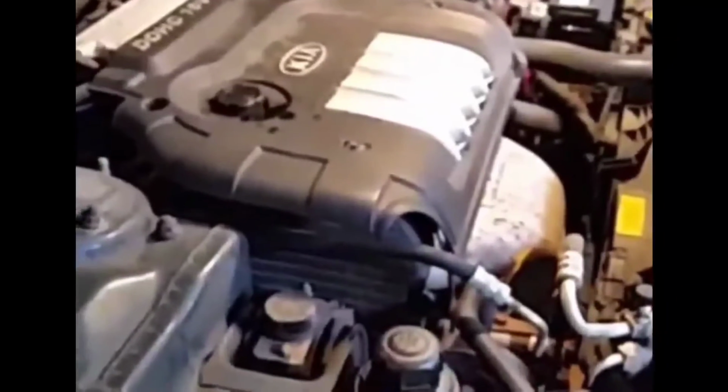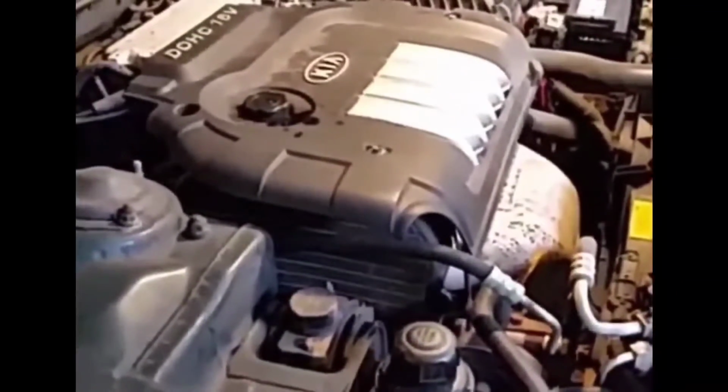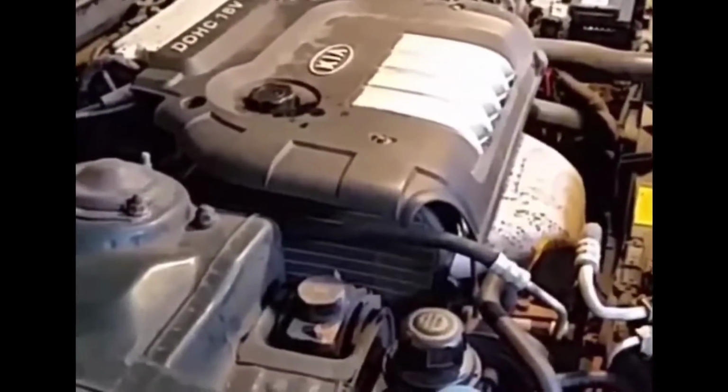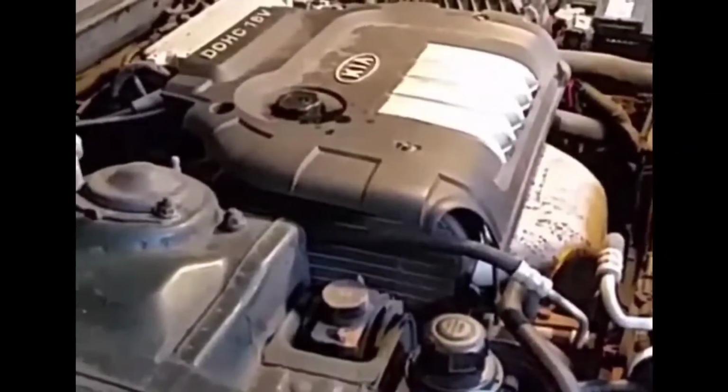If you have this code, you probably have these symptoms: failure of your backup lights, the ability to start your vehicle in any gear including park, failure to start in any gear, irregular shifting, or reduced fuel economy.